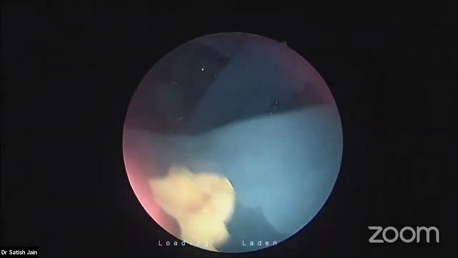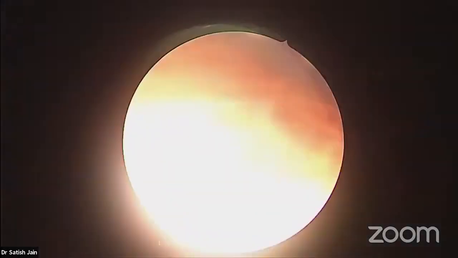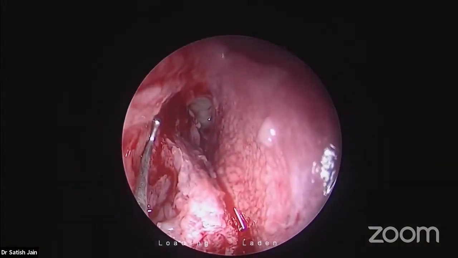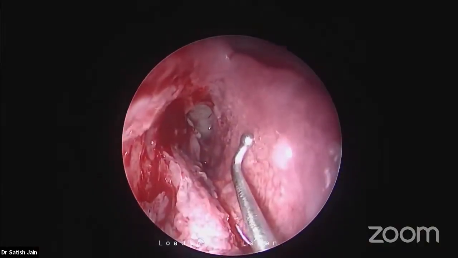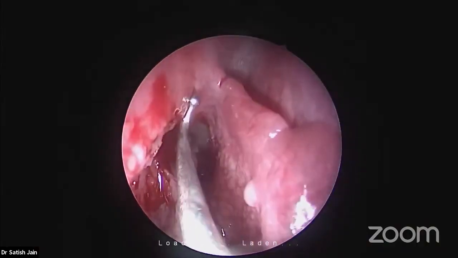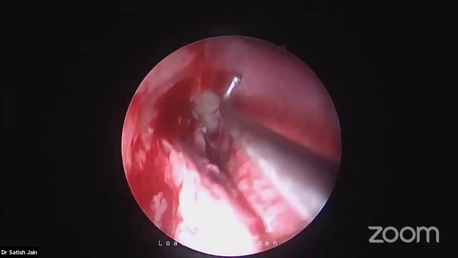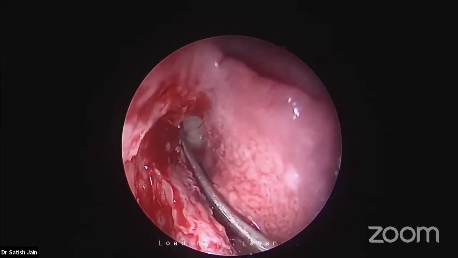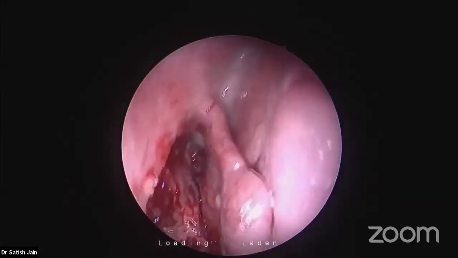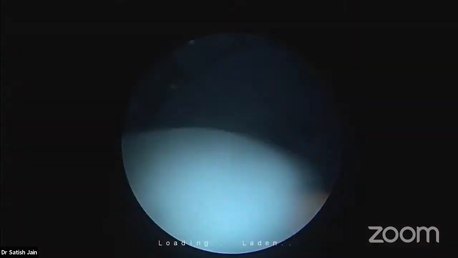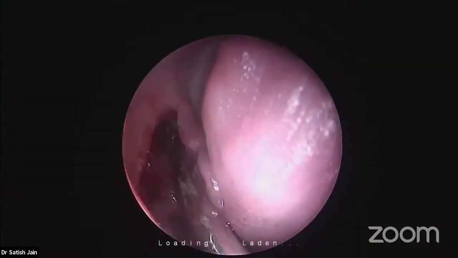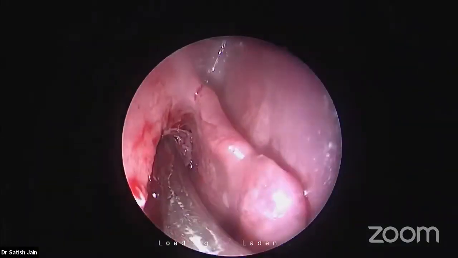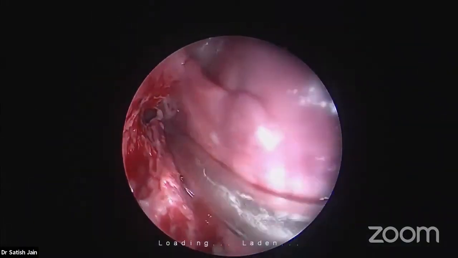If you have a clear understanding of three things. Number one, see this. I told you my lateral limit is what? Orbit. Medial limit is what? Middle turbinate. This is all beak. And where the beak ends is going to be what? The frontal sinus opening. Cannot be anything else. All you need to see under vision is through the 70 degree. And see now, let me show you.